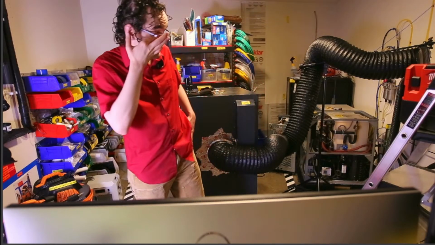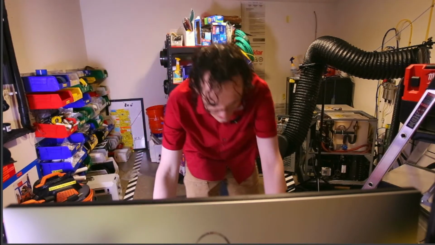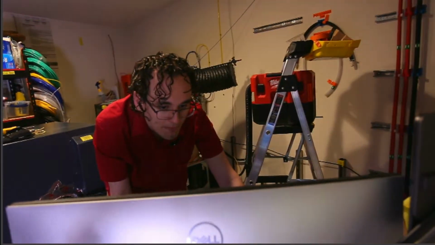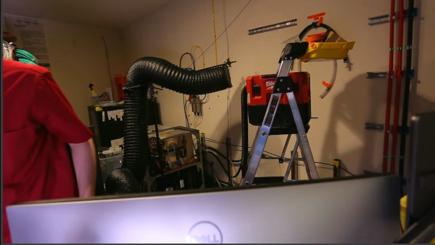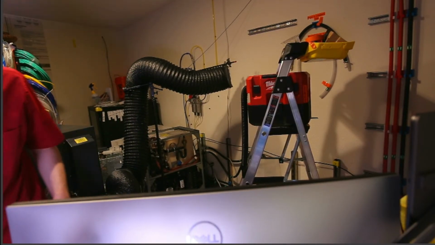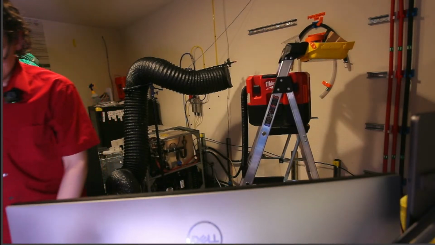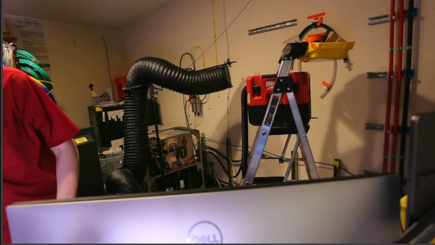Okay, we'll move this around a bit first. I'm going to have to untangle this camera's cable.